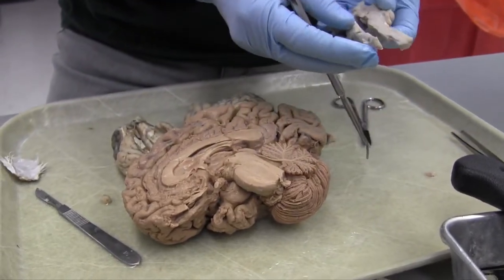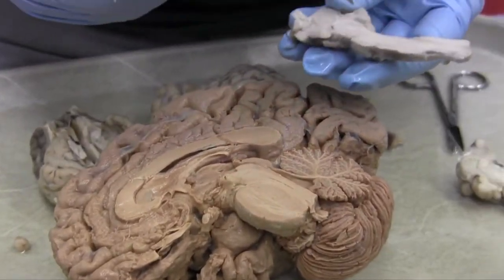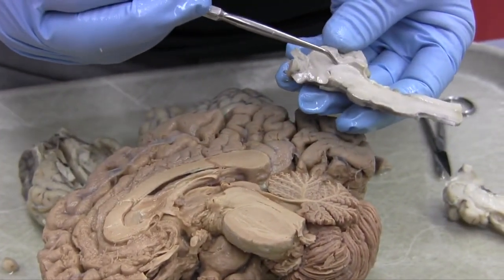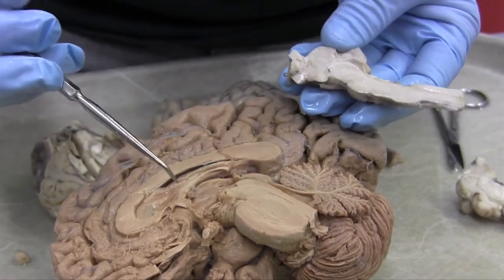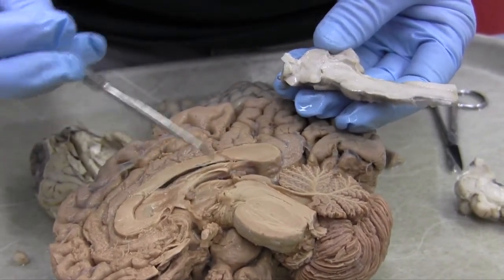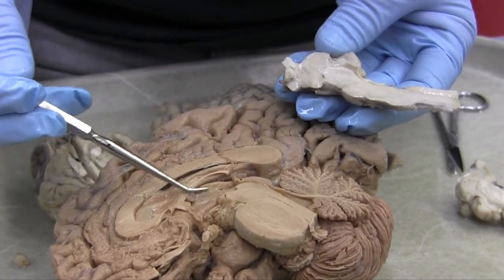And from there, we go to the cerebral aqueduct. The same thing. There's a cerebral aqueduct in the sheep. There it is in the human. Here is the third ventricle. It's a midline structure. Here it is in the sheep. Here it is in the human.